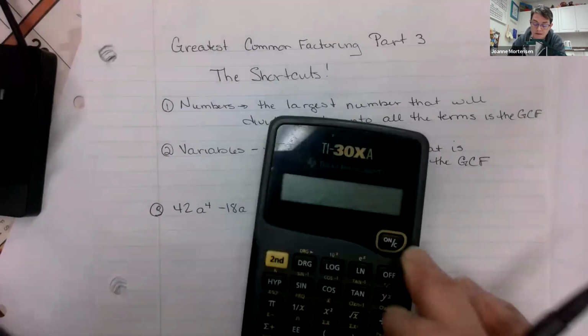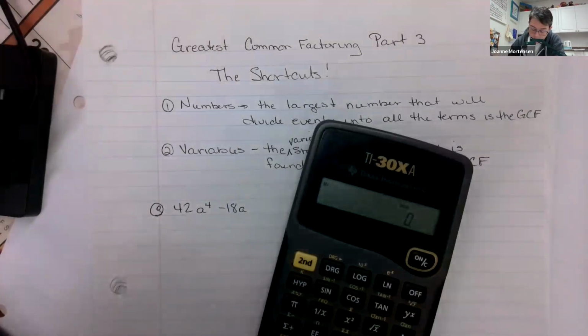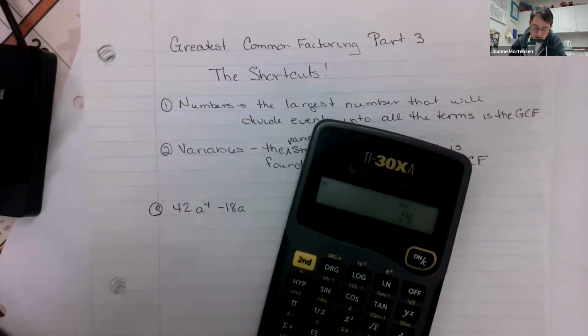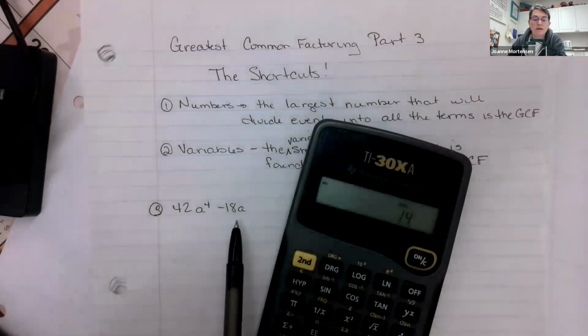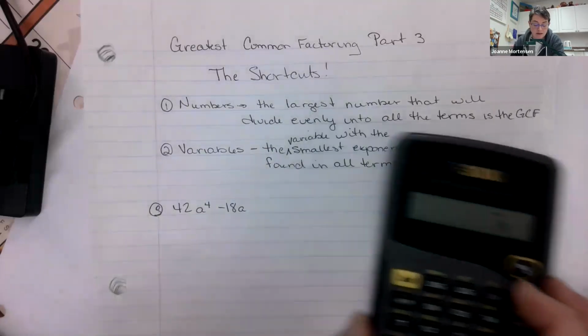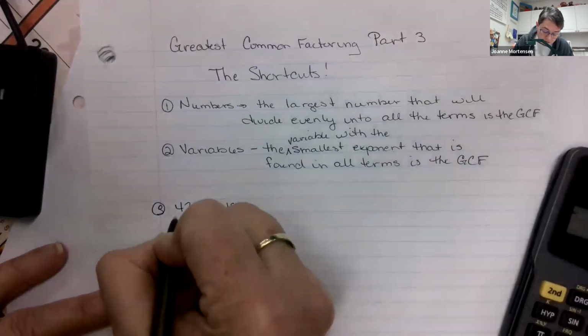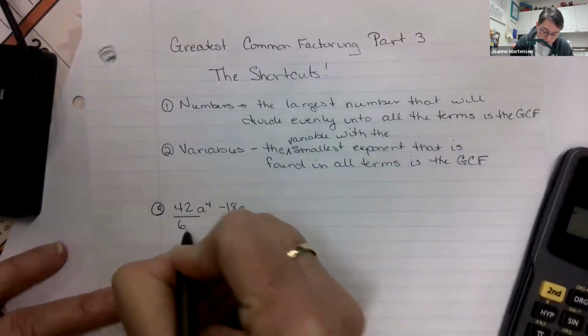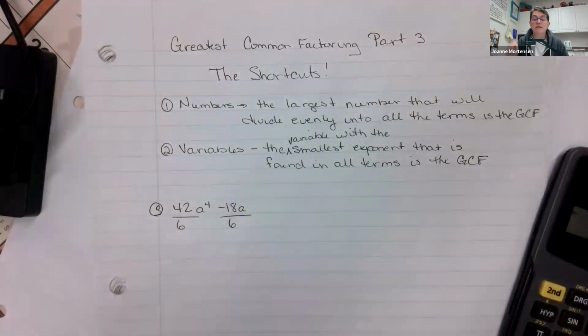That's where I use my calculator a lot. I think 3 should work. 42 divided by 3, yeah, and 3 goes into there 6 times. But I think 6 is going to be our biggest one. So I'm going to go with 6. That's the biggest number that I think divides into both of those.